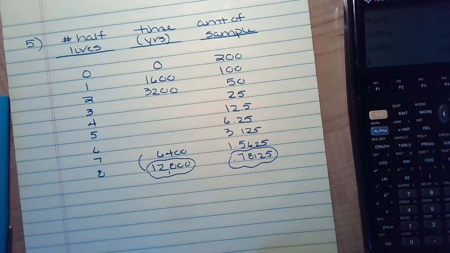So I can see that somewhere between the 7th and 8th half-life is when I get under 1 gram, and that's as close as you need to come. So you could report this answer that after 12,800 years, I would be at 0.78 grams, which is under the 1 gram.